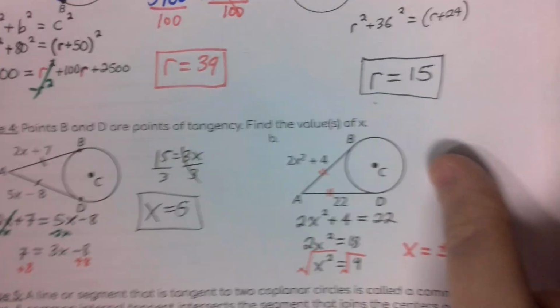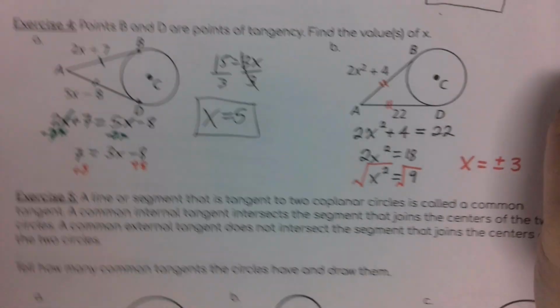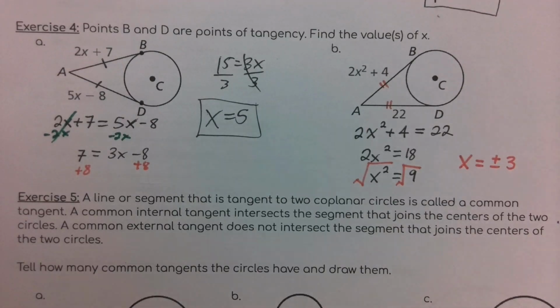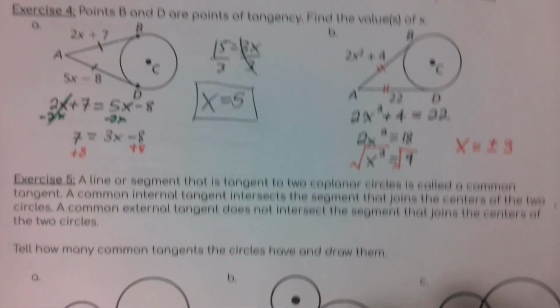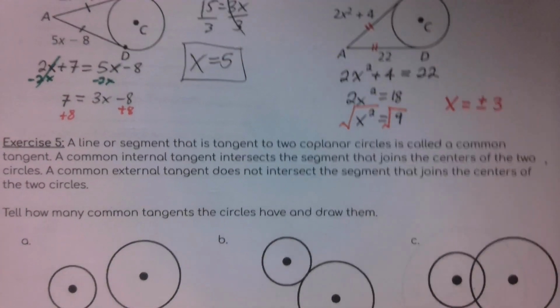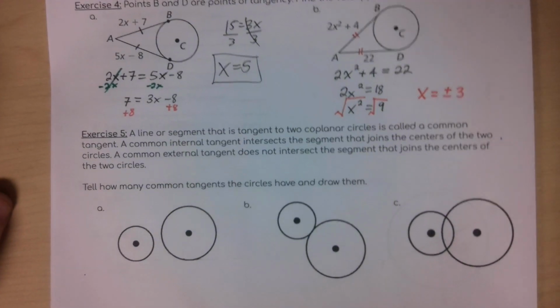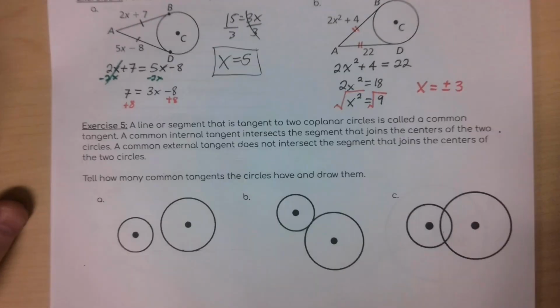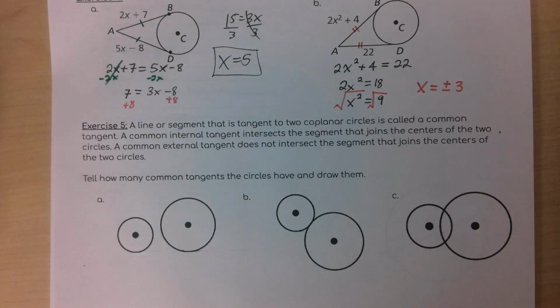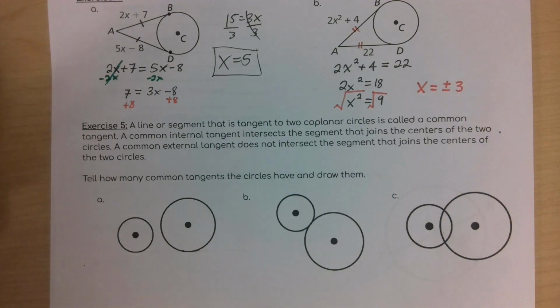Let's take a look at the final example for today. So, this is sort of a definition. I wanted to put it in the definition section, but I'm going to be honest, we won't really use these that much more outside of this section, so let's take a look at it together. This will be in the homework, but we will not be seeing it too much outside of that. A line or a segment that is tangent to two circles is called a common tangent.